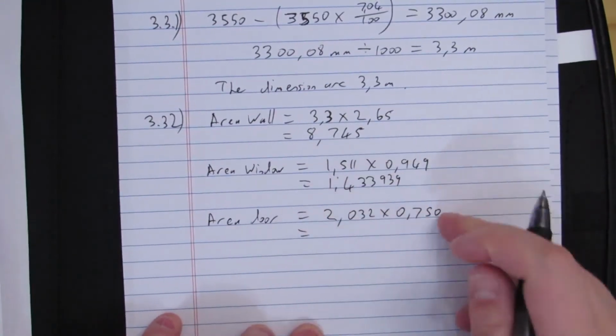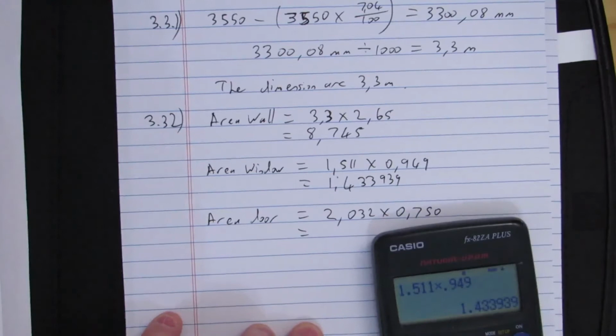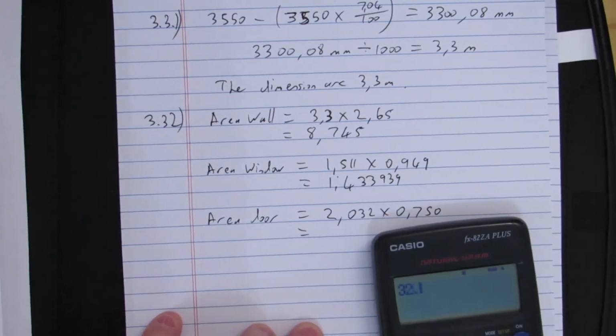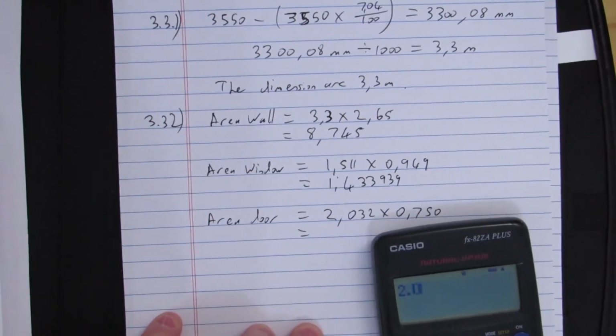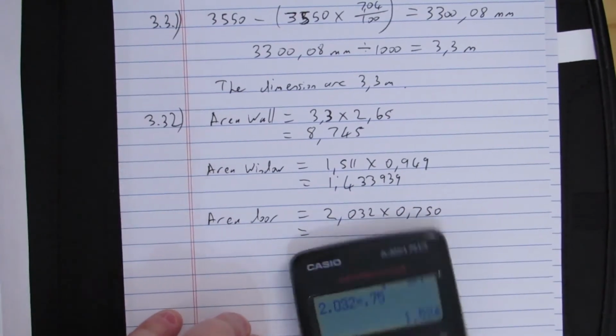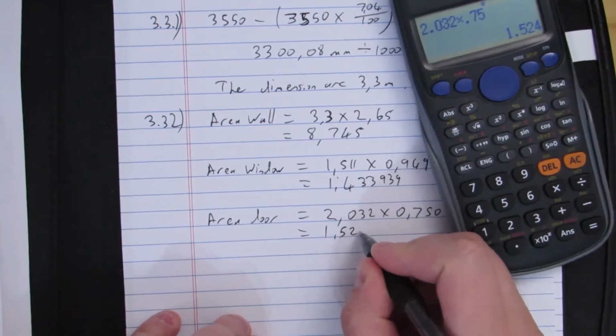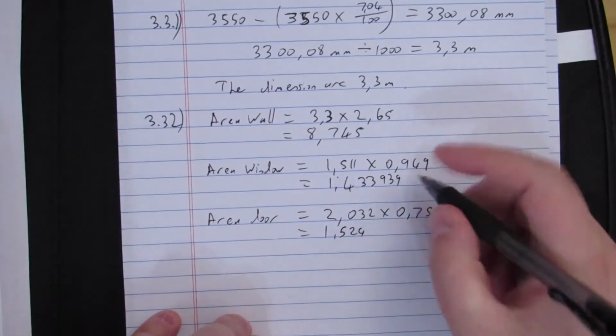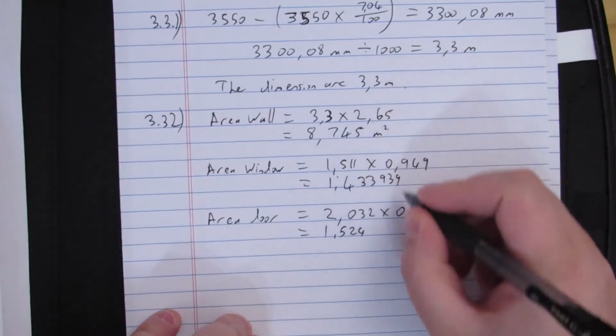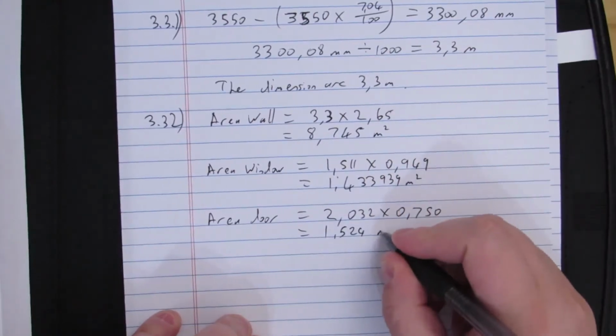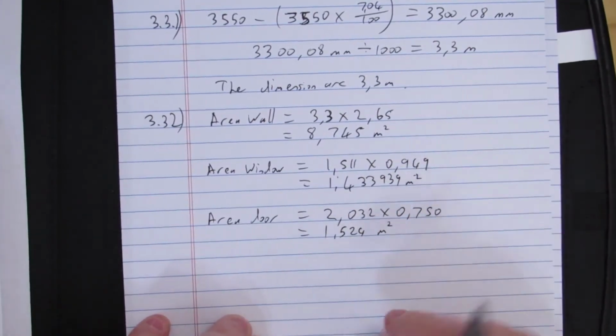I don't need to keep that 0 on the end, but let's just keep that up. So 2.032 times 0.75. You are left with an area of 1,524 square meters. I'm going to put in my square meters here so that I'm not forgetting about my units.